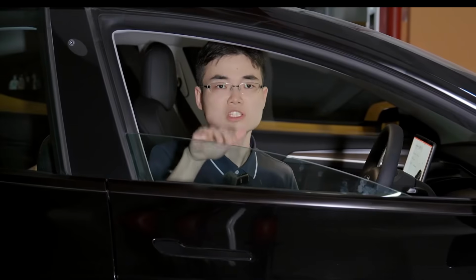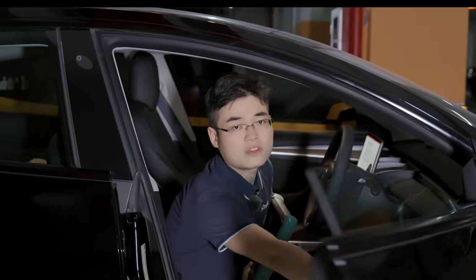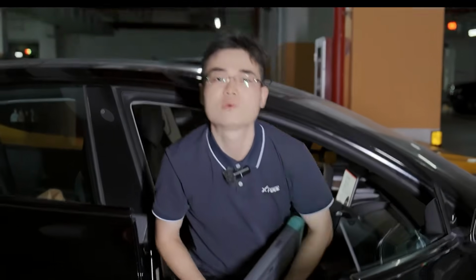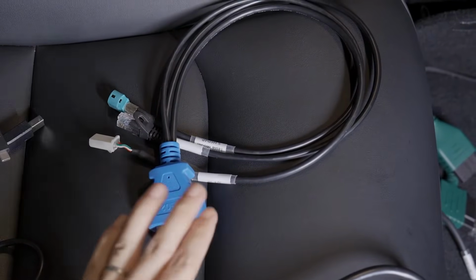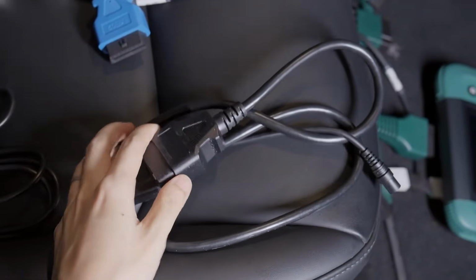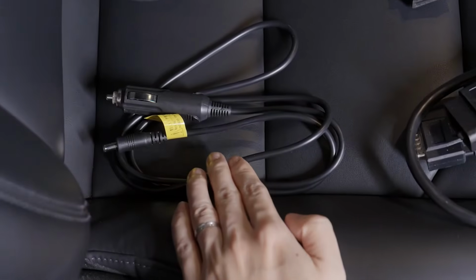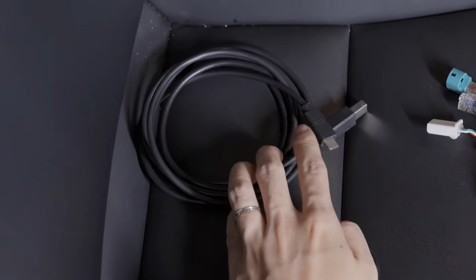Windows stuck and I want to move. Don't worry. Today I'll show you how to fix it in 3 minutes with the XTOOL Prodigy. Tesla dedicated cable for all models. OBD2 cable. Cigarette lighter cable. USB Type B to Type C cable.